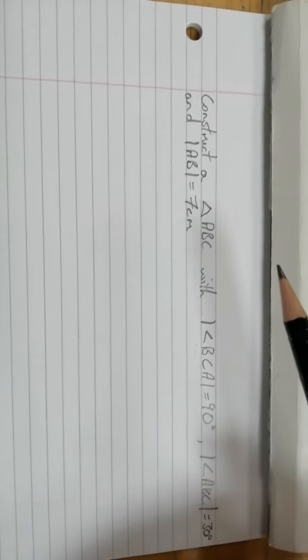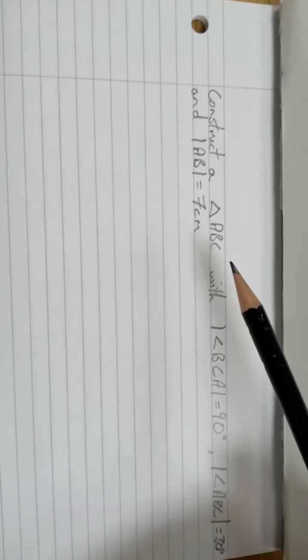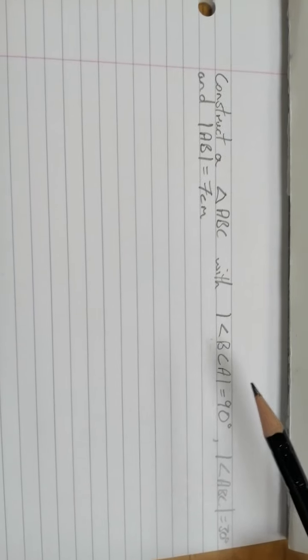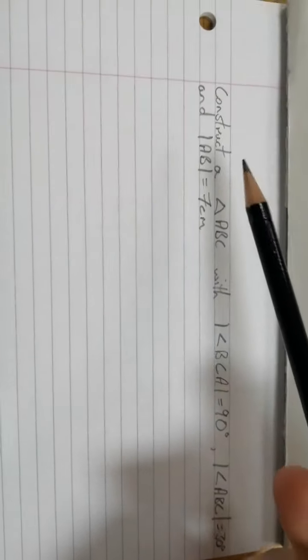Okay, hi all. First of today's two constructions then is to construct a triangle ABC with the angle BCA 90 degrees, so it's another right angle triangle. The angle ABC equals 30 degrees and the length of the side AB is 7 centimeters. Okay, so this is a little different to the one we did yesterday when we had two angles and a side, because yesterday we had two angles and the side that was in between the two angles. This time it's two angles but the side is not in between them.